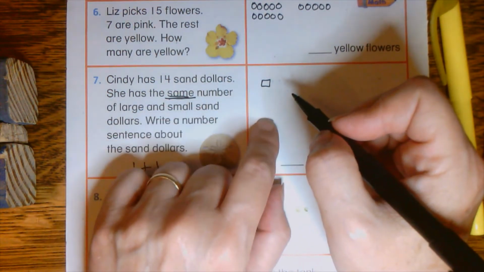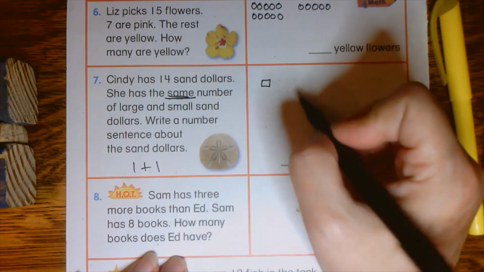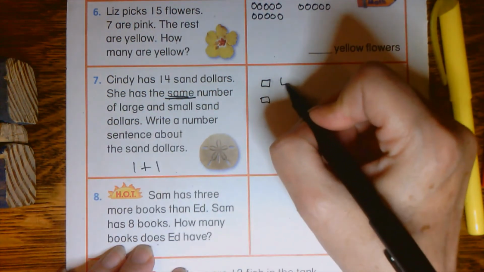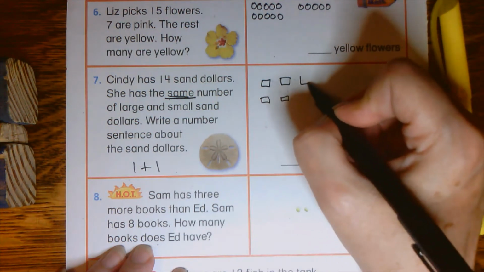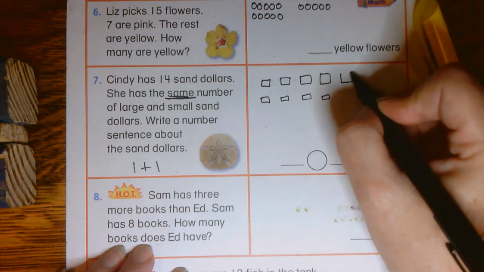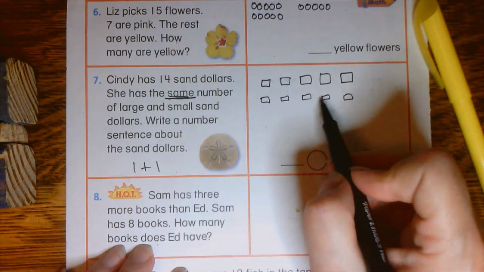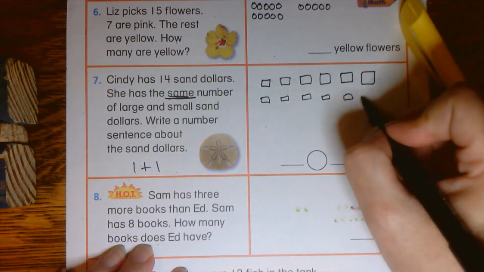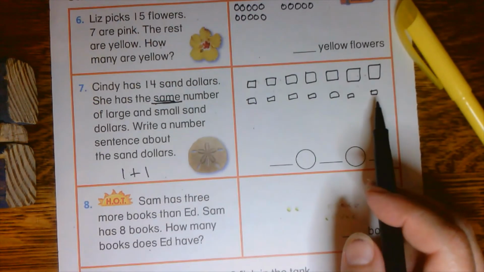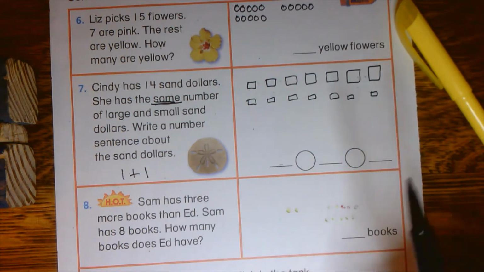I'm going to pretend we don't, and I'm going to draw trains of cubes and put 1 there, 1 here, 1 there, 1 there, 1 there. You see how I'm going to do that? So same number, there's a large one, small sand dollar, large sand dollar, small sand dollar, large sand dollar, small sand dollar, large sand dollar, small sand dollar, large, small, let's count them, 1, 2, 3, 4, 5, 6, 7, 8, 9, 10, 11, 12, 13, 14. Now you can see what it is. See how this picture is making it easy for us to figure it out? Go ahead and write that down.